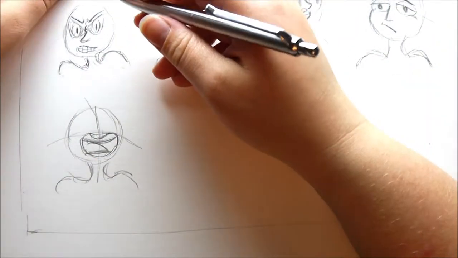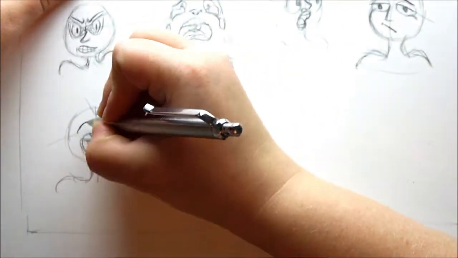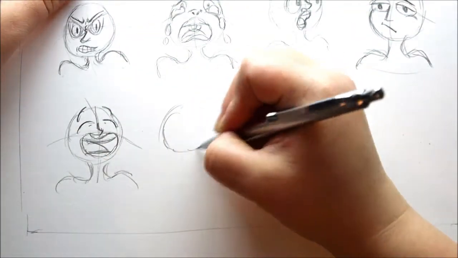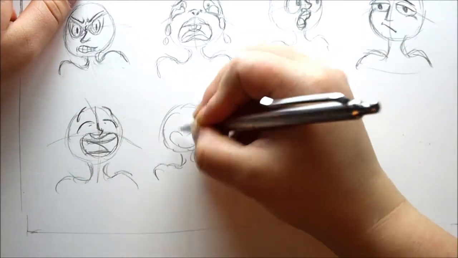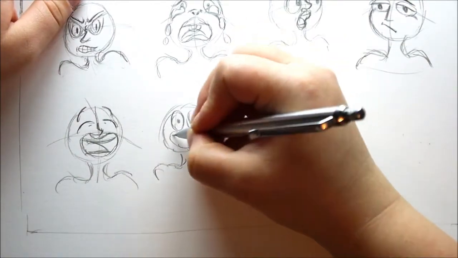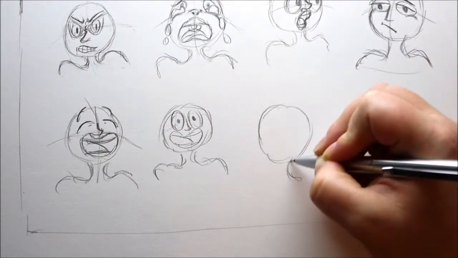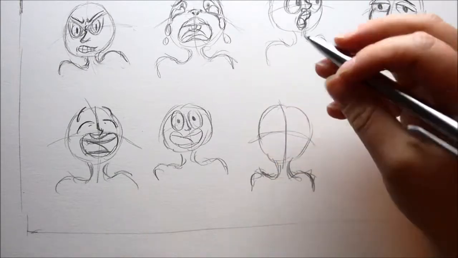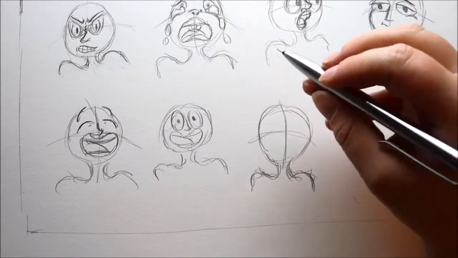Now, when I'm using my reference, I don't try to draw my whole face in detail. No, we don't want to do that. When I'm looking in the mirror or at my reference, trying to get my expression, I break my face down into basic shapes. So you've got just a random circle. It doesn't have to be a perfect circle. I mean, the head isn't a perfect circle.